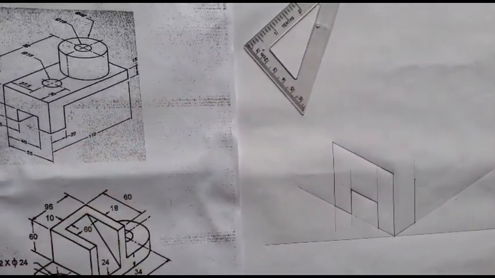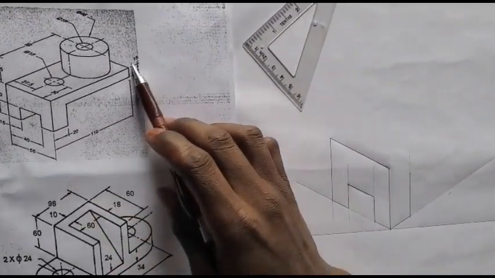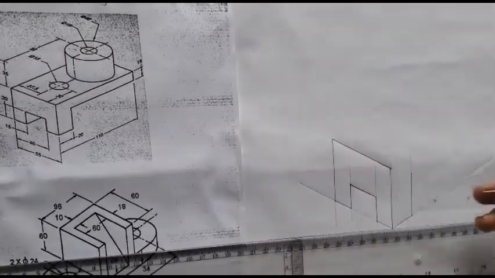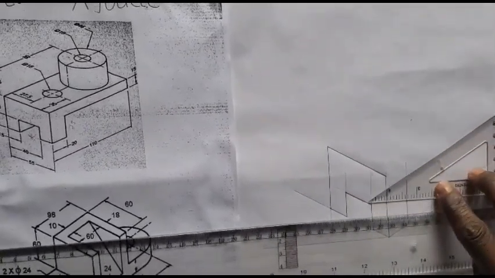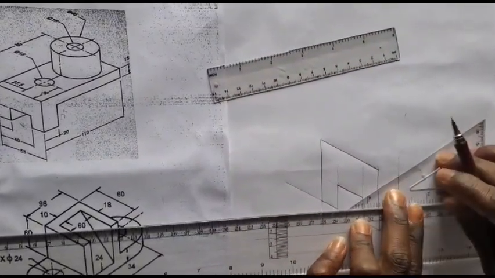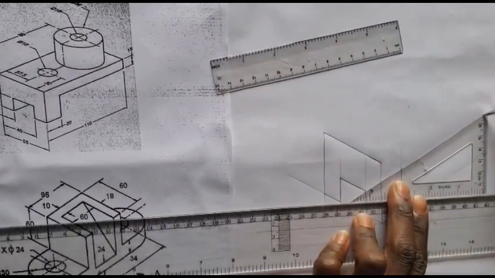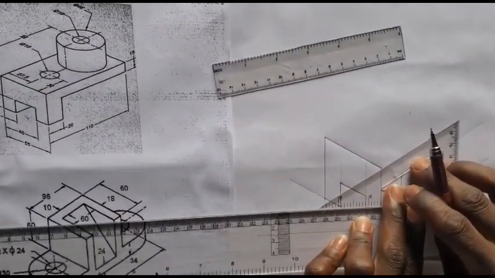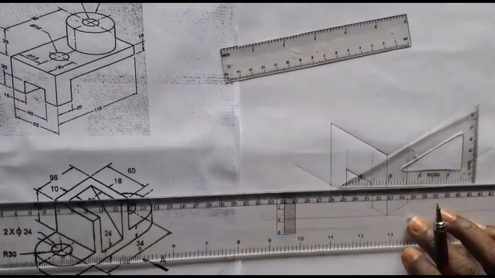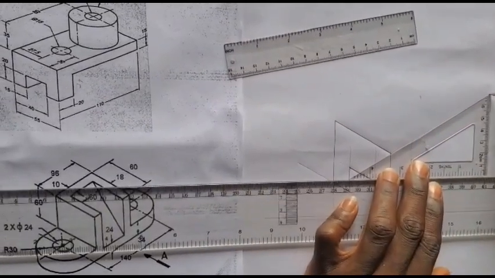Okay. Now, we need to get a line coming like this and a line coming like this. So how do we get that? We put our 30-degree set square in this direction. So you get your 30-degree. So you roll your construction line to the second edge. Now adjust your T-square.